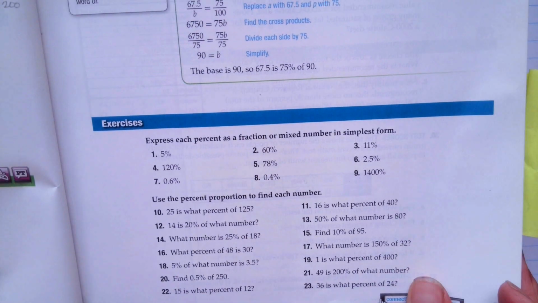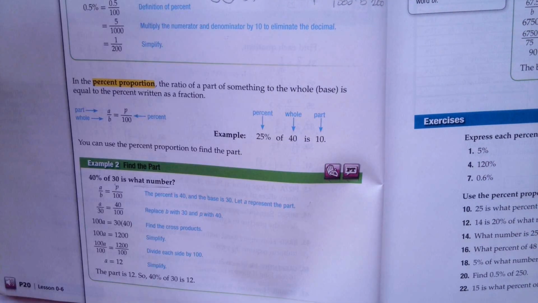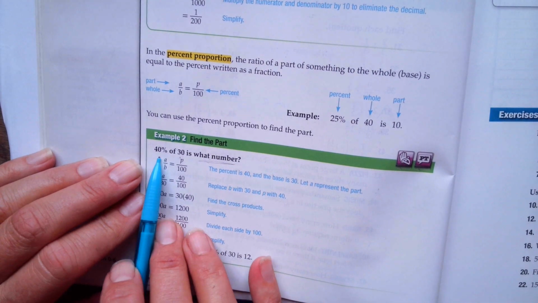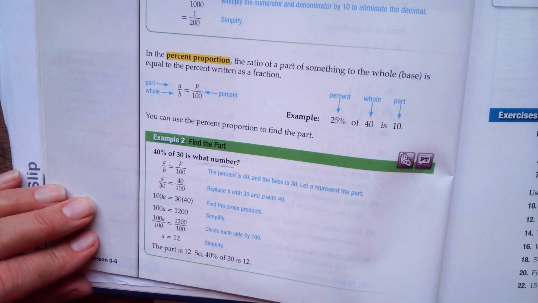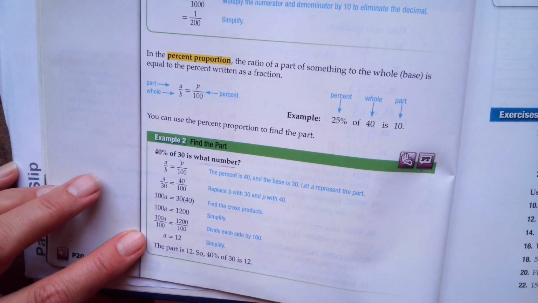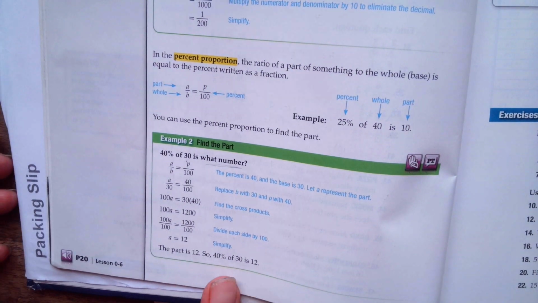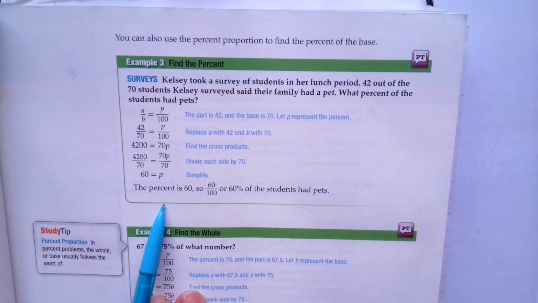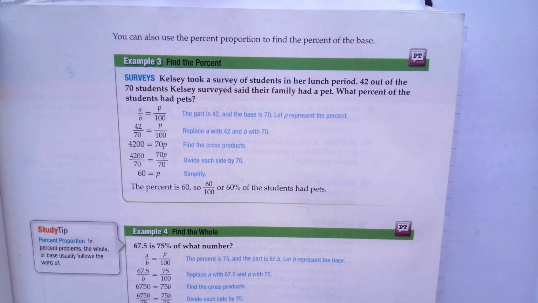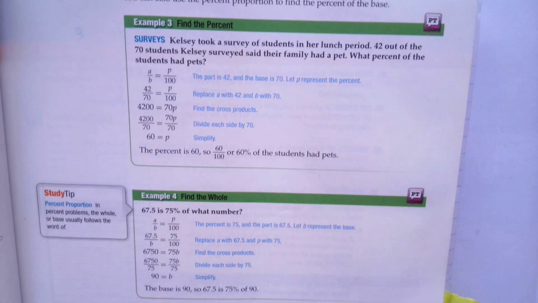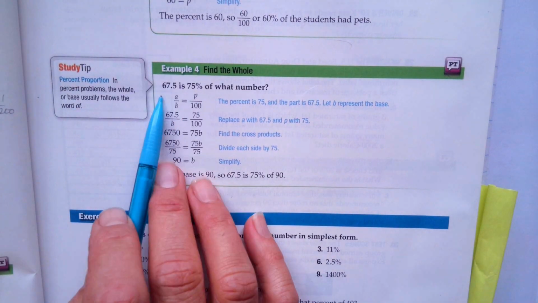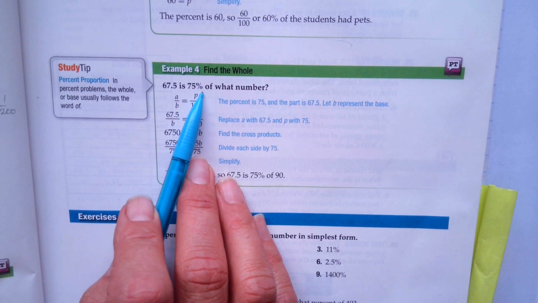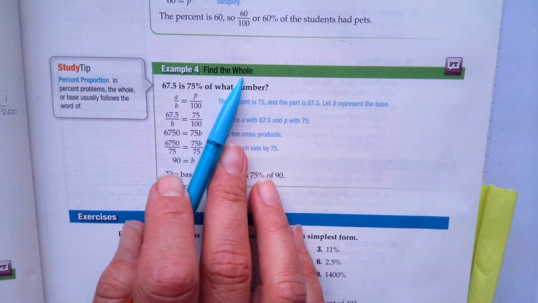And I will show you the examples in your book just so you have it for reference. This is when they're asking you to find the part of something. This is how you do it, so you can pause if you need to review that. This is what you set up if they're asking you to find the percent. And this is what you do when they give you the part and they give you the percent and you're finding out the whole.